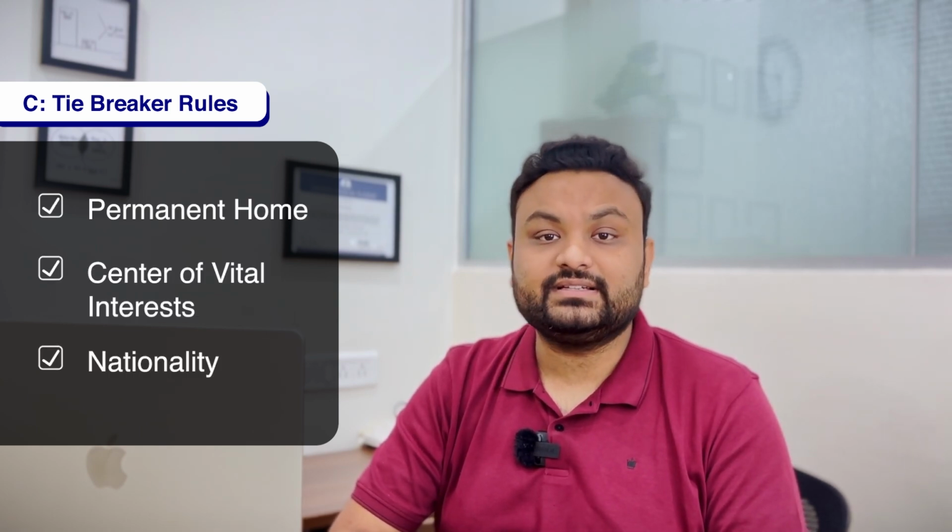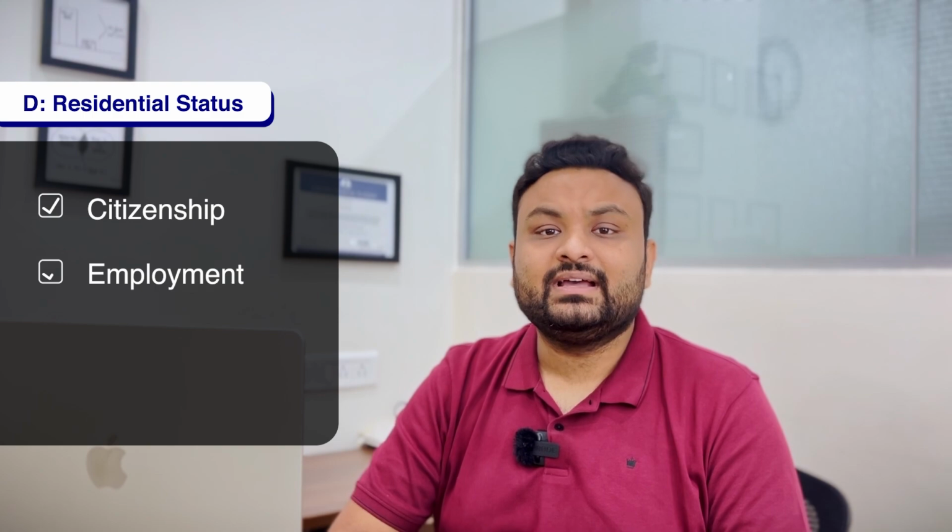the tax residency status. And D. Residential status. The residential status of an individual is determined by the number of days spent in India during the previous financial year and the preceding years. The specific criteria vary depending on various factors, including citizenship, employment, and intention to stay in India. Ensure that the tax residency rules are taken care of to avoid any penalties or unnecessary tax burdens.